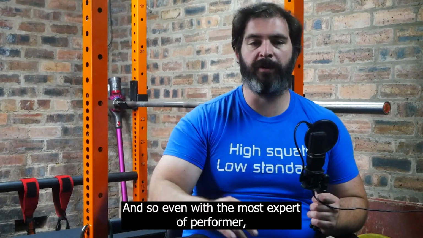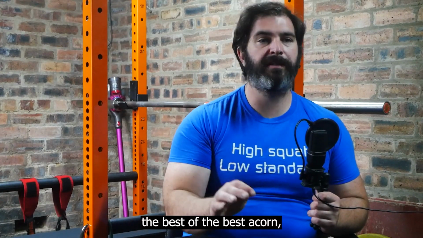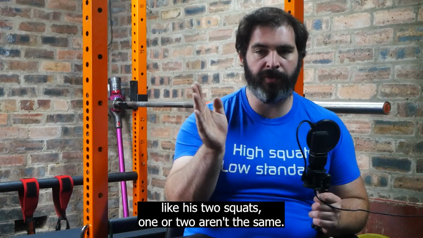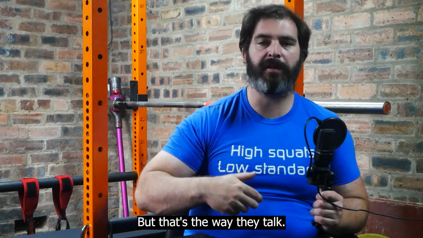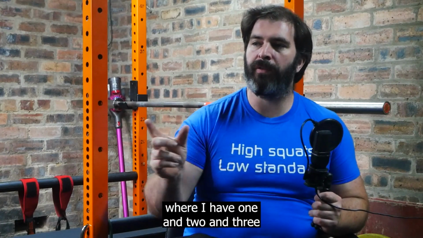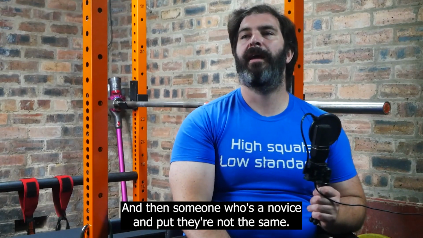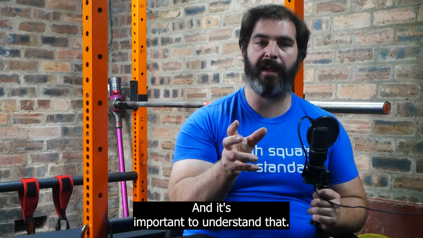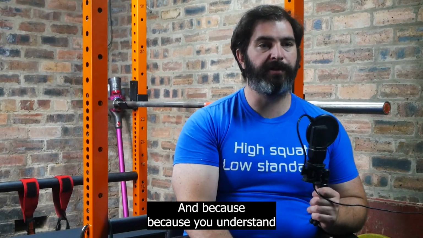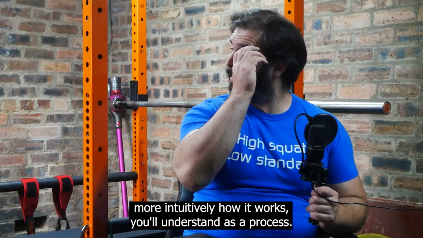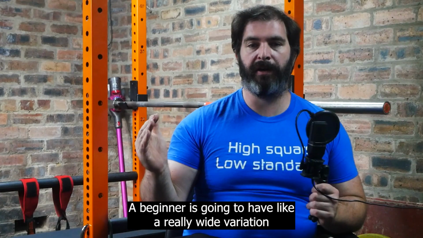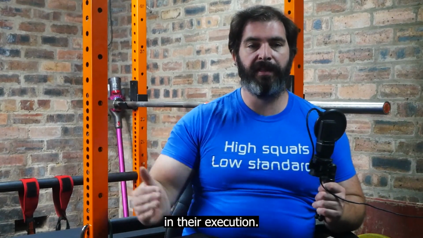Even with the most expert performer, the best of the best, Ed Coan, his squats on rep 1 and 2 aren't the same. But that's not the way they talk. They say it's the same. Reps 1, 2, 3 and 4 will be more closely grouped than someone who's a novice, but they're not the same. There is variance, and it's important to understand that, because you understand more intuitively how it works as a process, and you'll understand that a beginner is going to have a really wide variation in their execution.